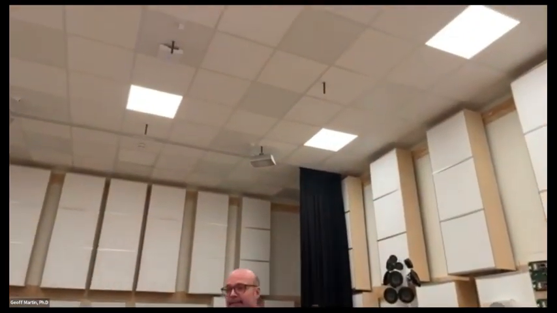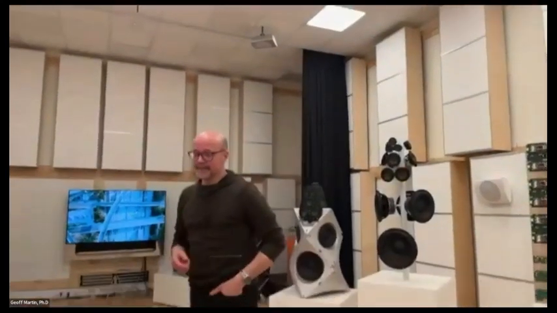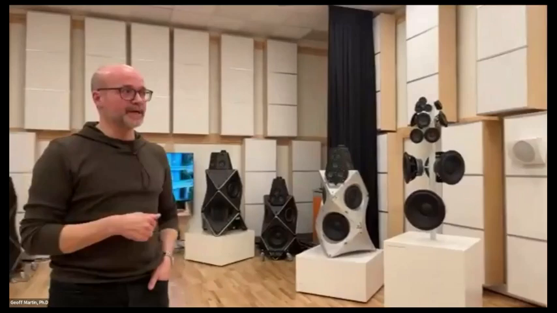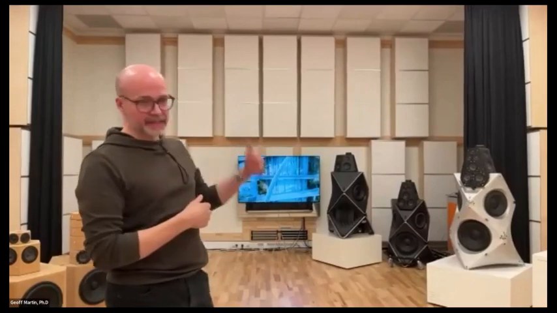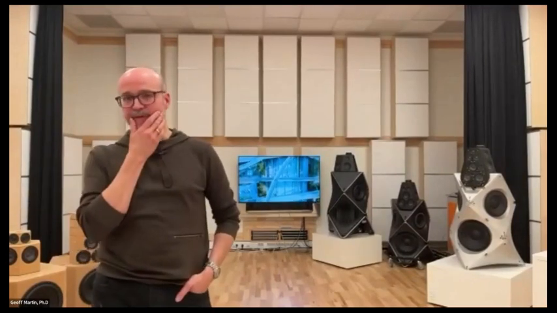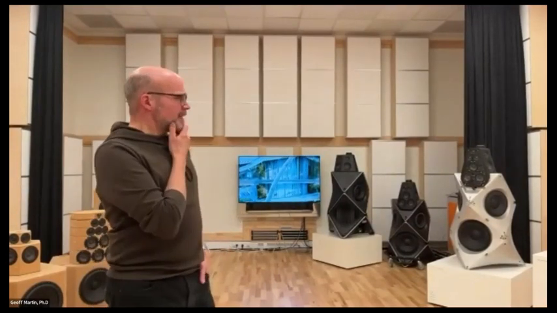Ooh, panning. There we go. So we have 4 up in the ceiling, and then essentially 7.1.4 coming into the room, and 7.0.4 going out, because the LFE channel is being sent to the Beolab 90s instead of to a subwoofer. That's the room.